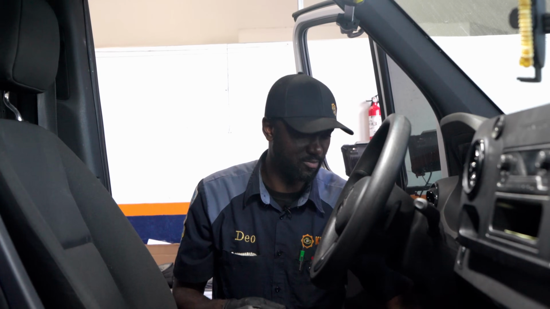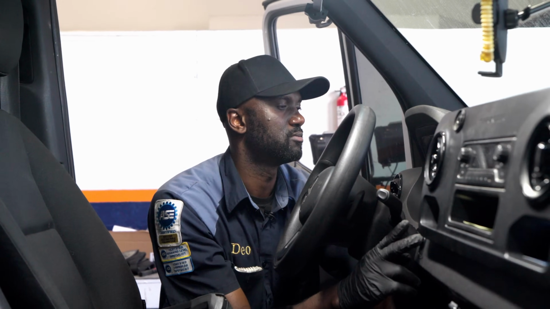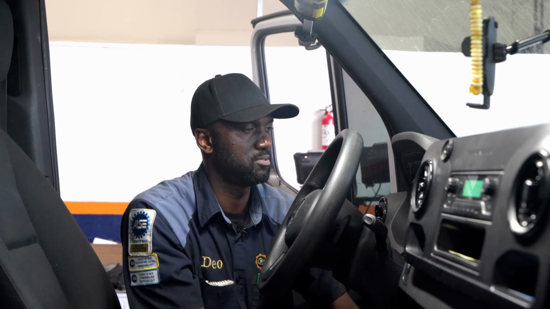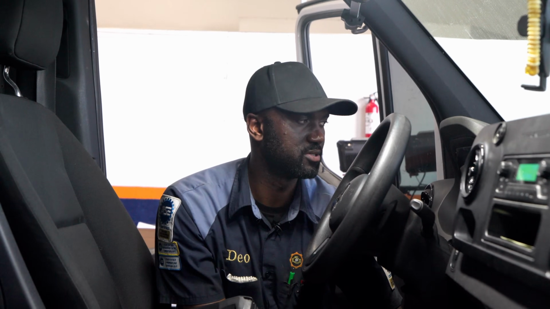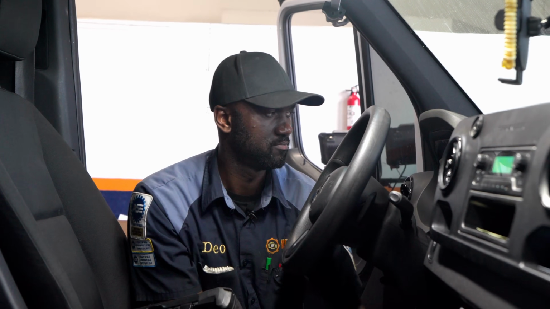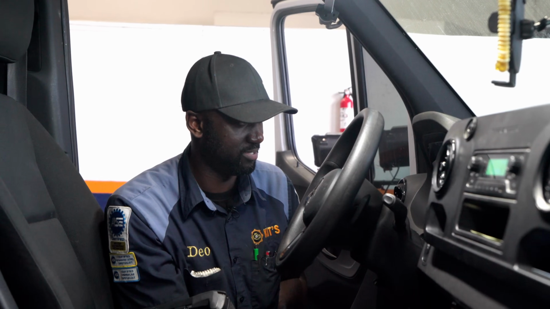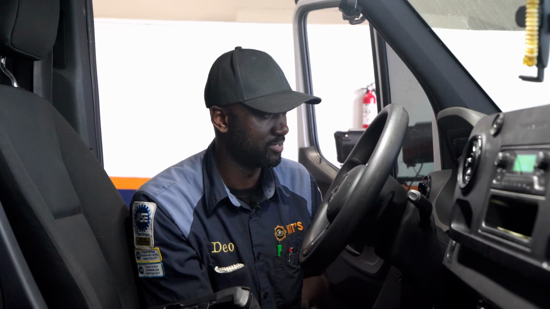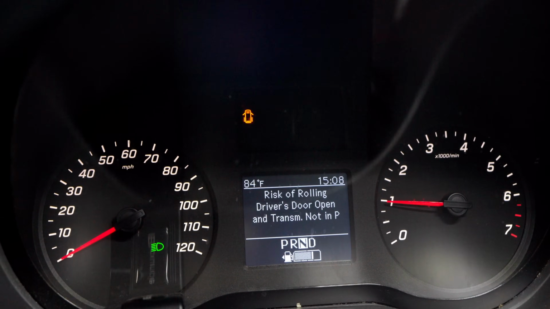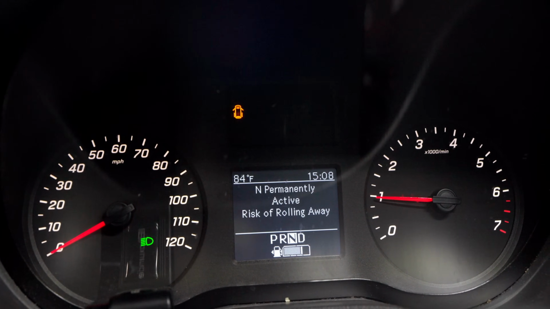All right, so now I'm going to start the engine. As you can hear, the engine is running. Actually, interestingly enough, the check engine light is not on. So cameraman Matt is going to show you the dash. Right there, as you can see, the check engine light is not on the dash.